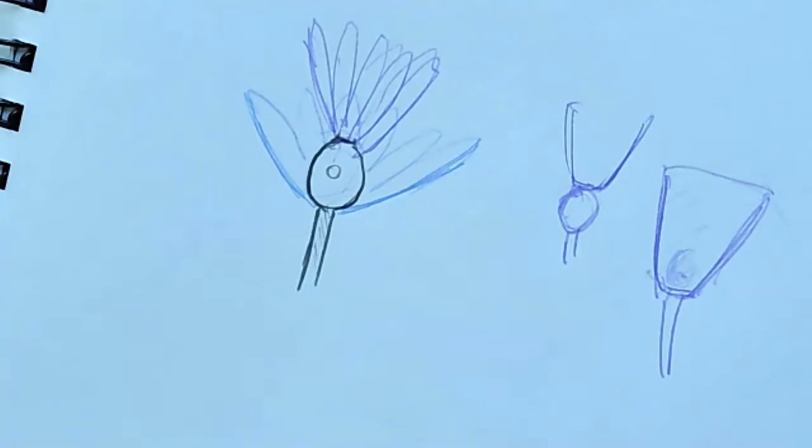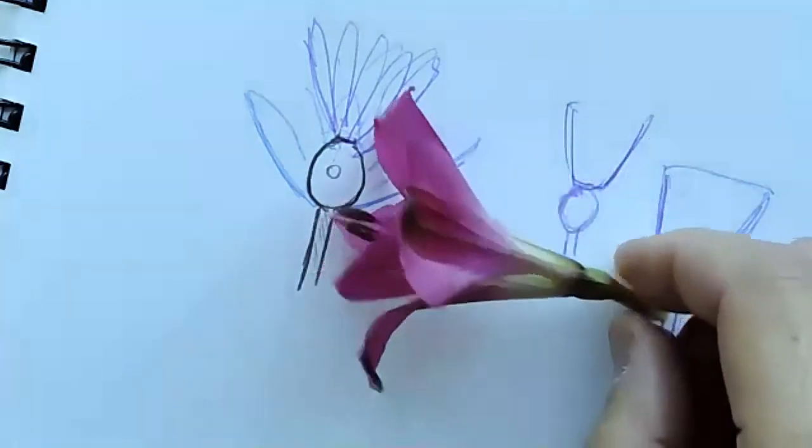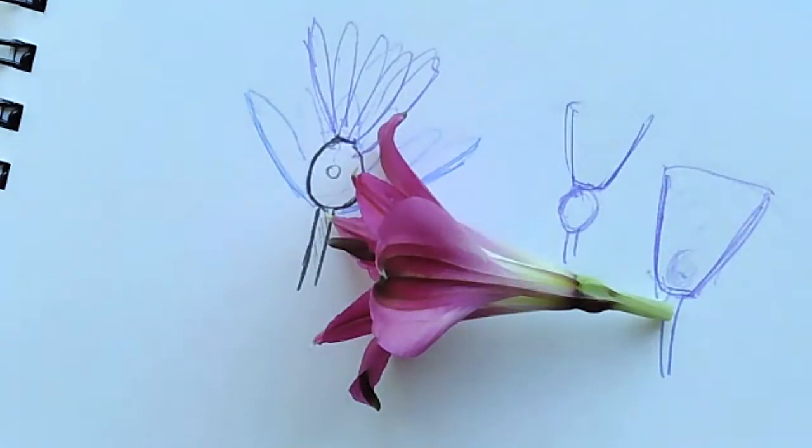So if I take a look at these two flowers here, look at that and tell me if you see an ovary or not, or what may be an ovary. Yep, that's the ovary.